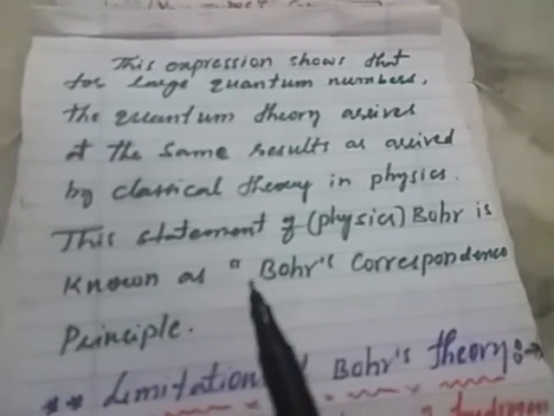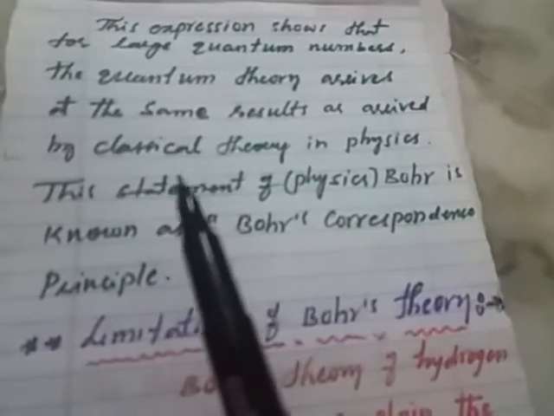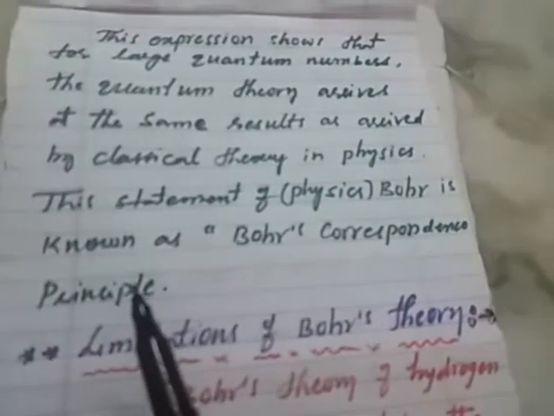Students, understood properly? This is very important for 4-mark questions, so we should concentrate on it. Then afterwards, what are the limitations of Bohr's theory?